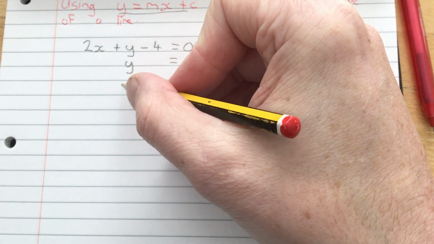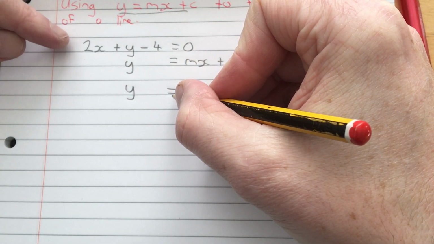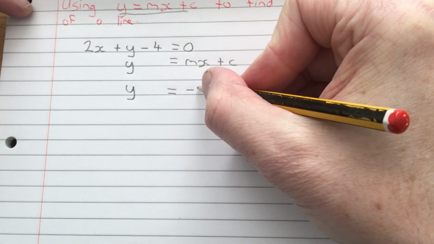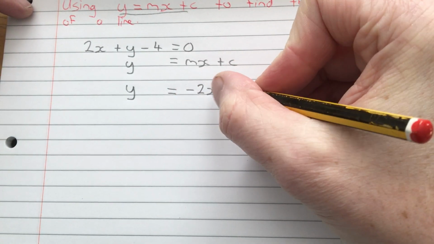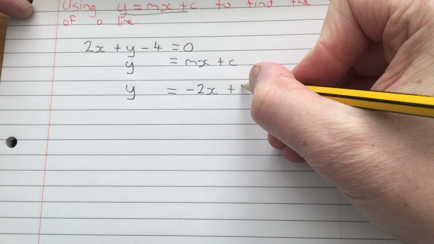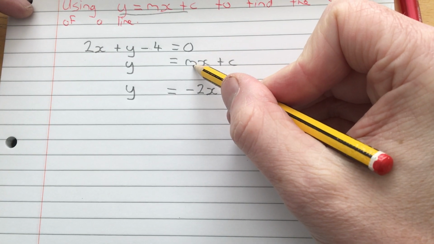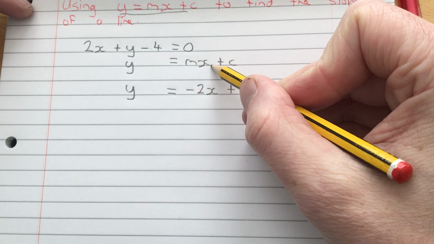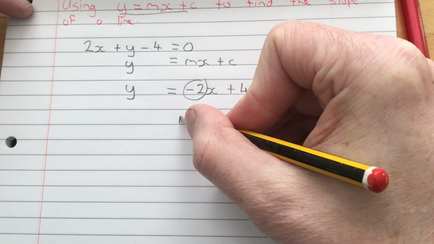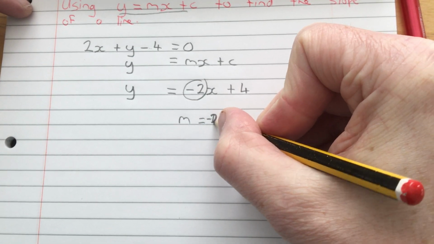So we have y equals, now the 2x here, it's being added on the left, so if we move it across it'll be subtracted on the right, and minus 4, we add it on the right. So that tells me that m is the slope, m is the number in front of x. In this case m is minus 2, so therefore the slope of that line is minus 2.